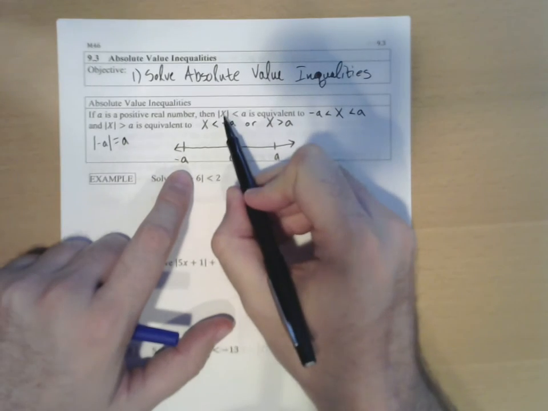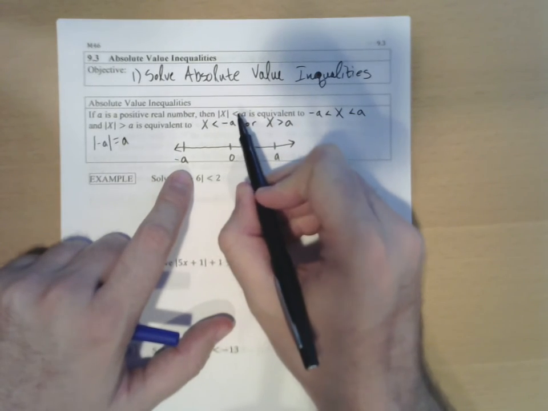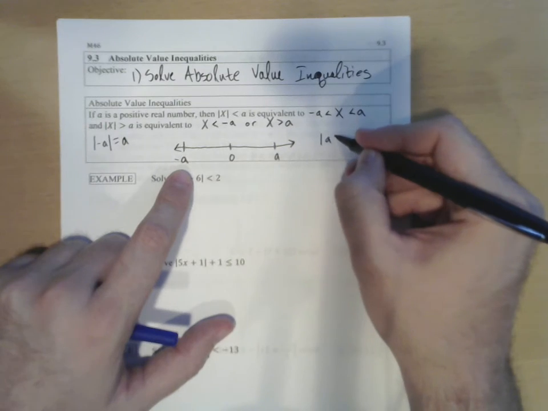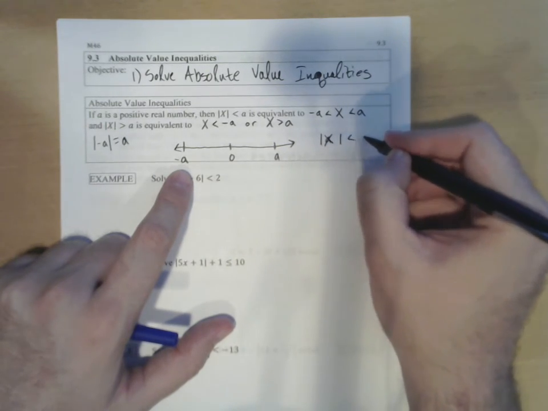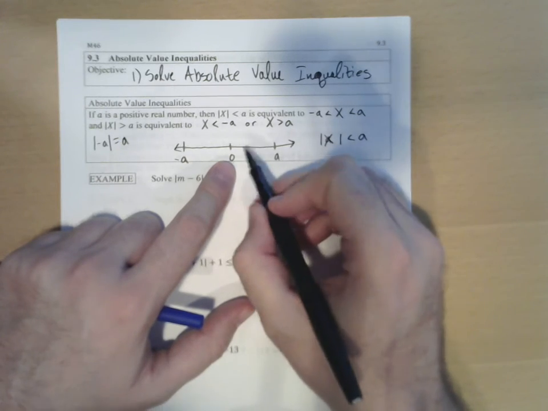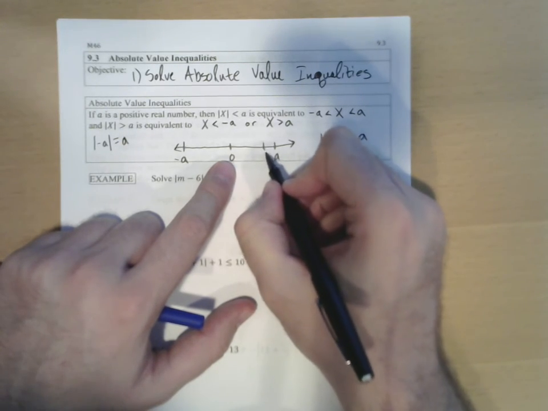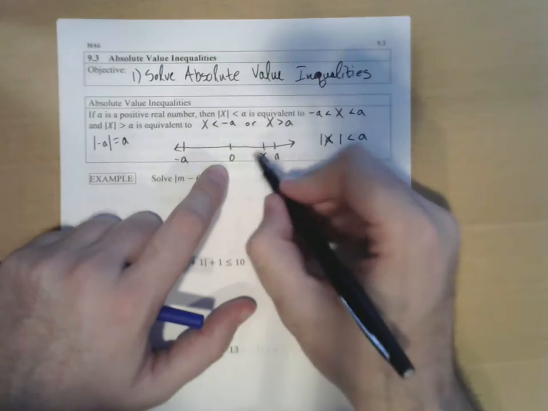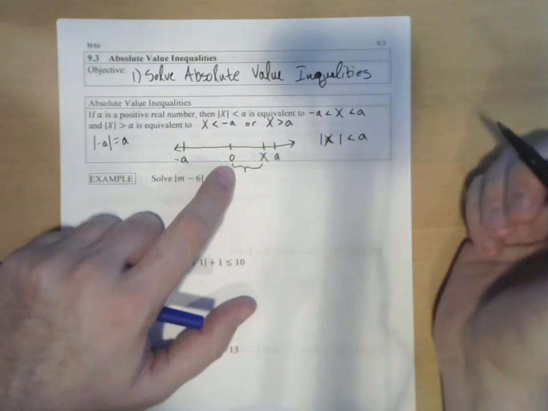So when we say that the absolute value of X is less than A, we're saying that the distance from whatever this expression is to 0 sits somewhere in here. X would be here. And we look at this distance.